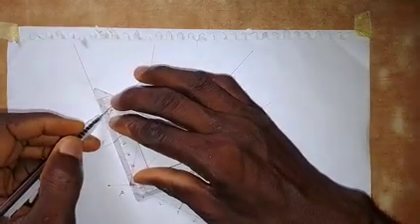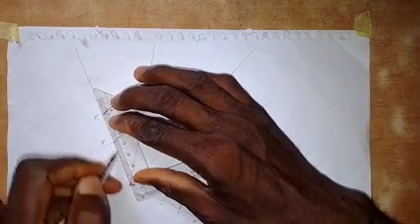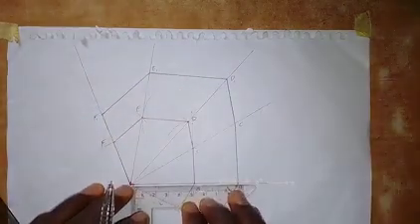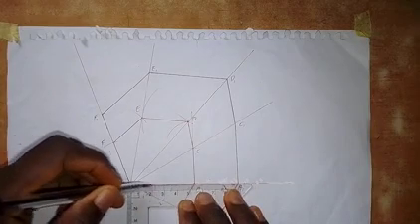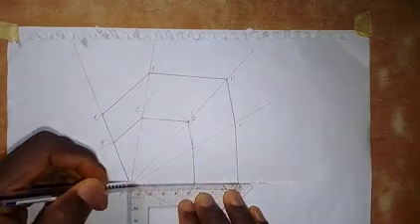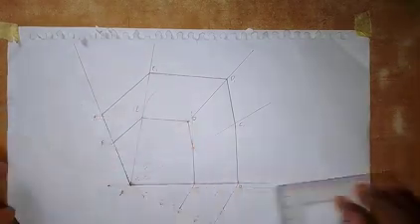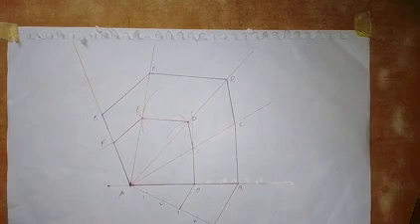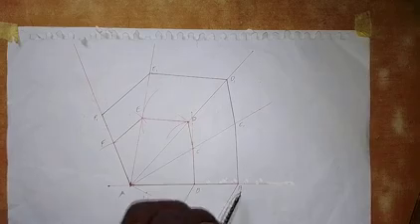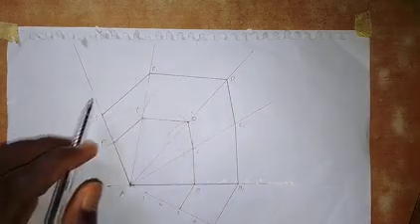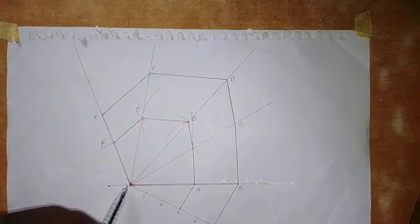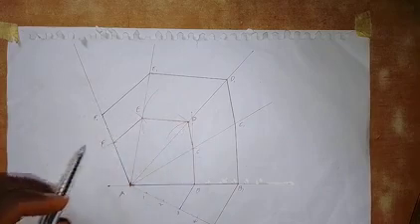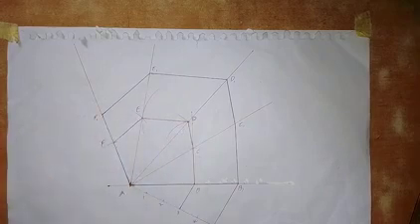I would like to make this line a thick line. Then I'll make this line also a thick line. Alright, so this is another method that you can use to do the enlargement of this polygon, which is a hexagon. So the enlarged figure is A, B1, C1, D1, E1, and F1, while the given hexagon or figure is A, B, C, D, E, and F. So thank you and God bless you.